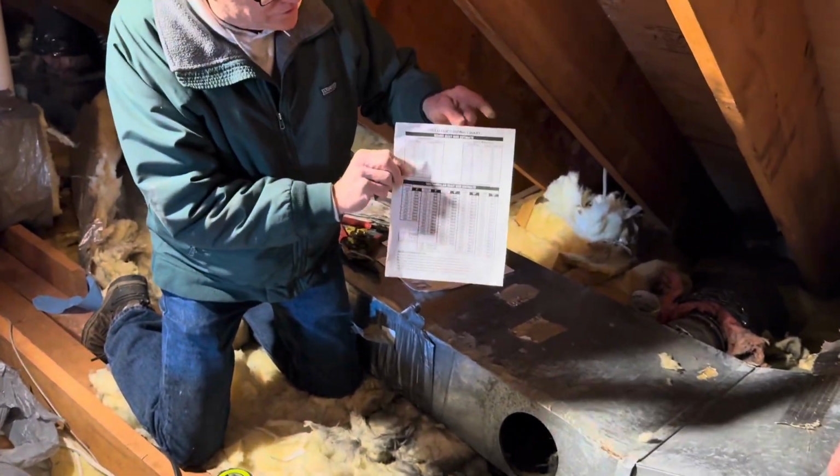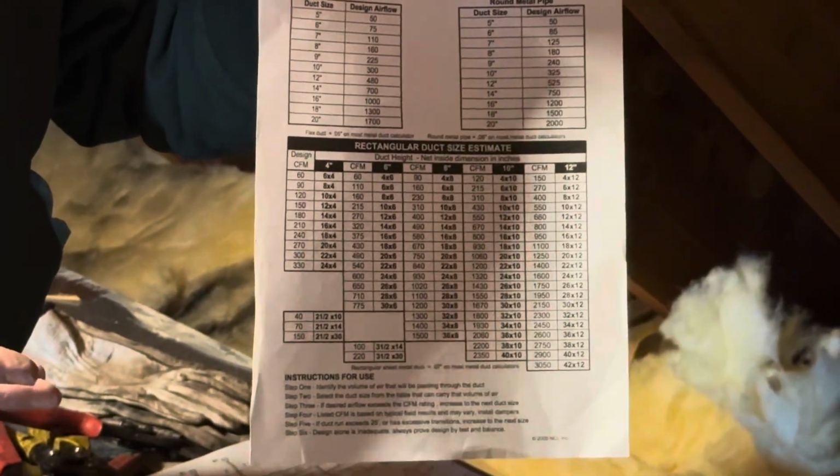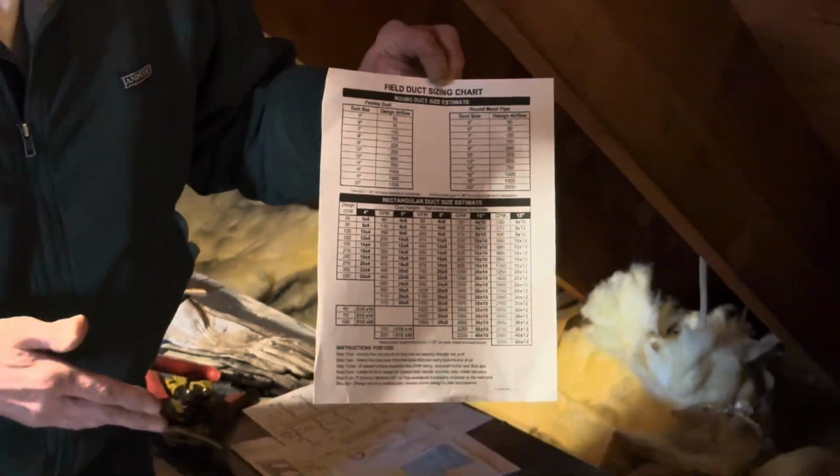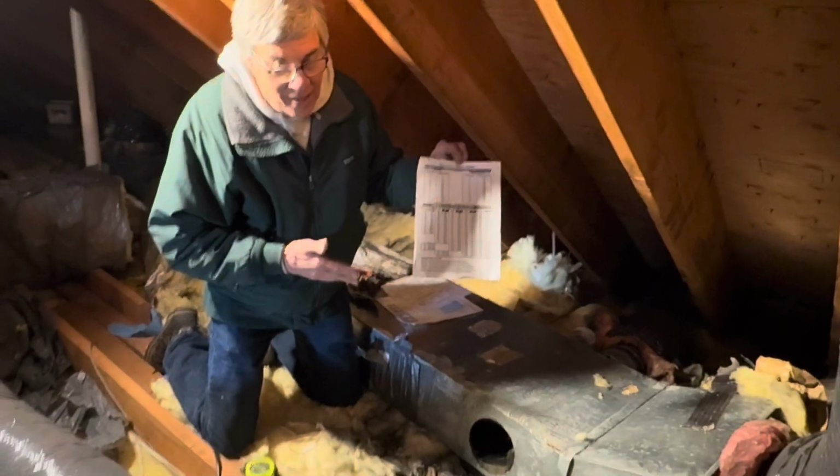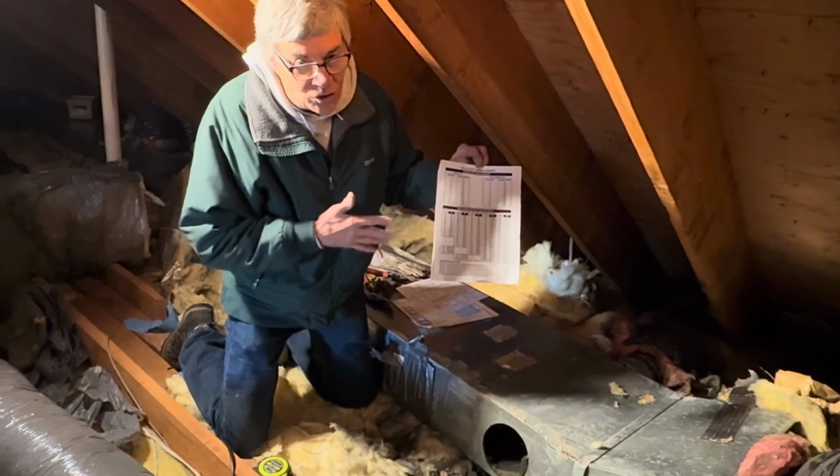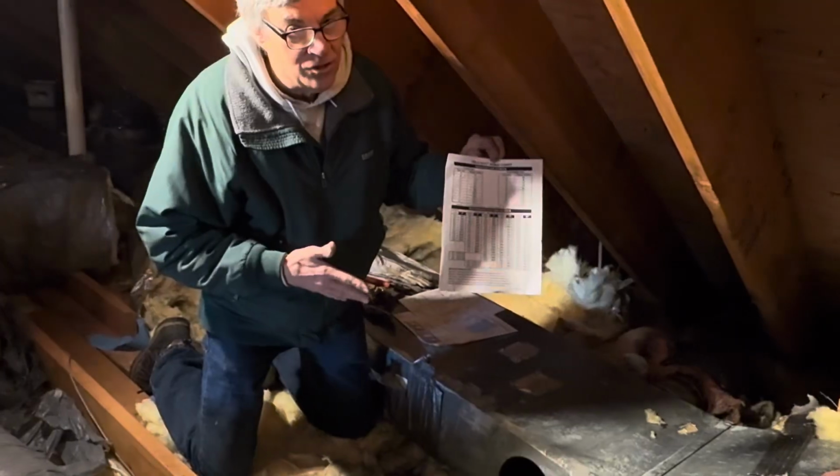Now this is a quick sizing chart, and that quick sizing chart is to give you an idea and a perspective. It is not the sizing chart for this particular system. It's just based on a basic understanding, a quick reference as to what amount of air goes through what size of each duct.